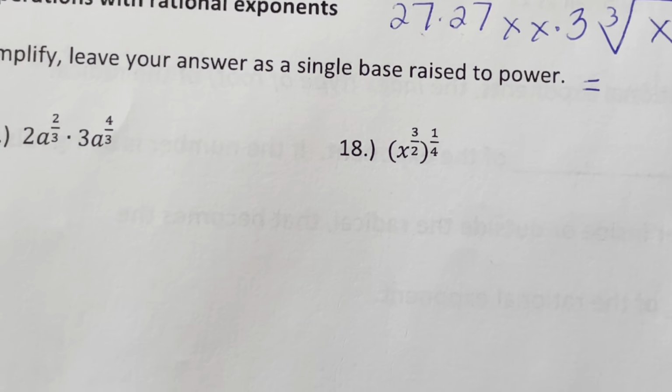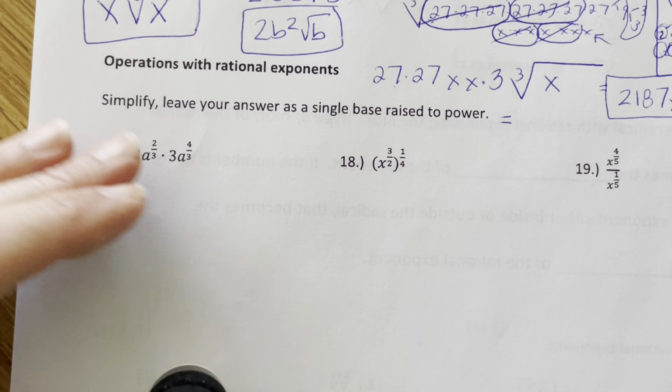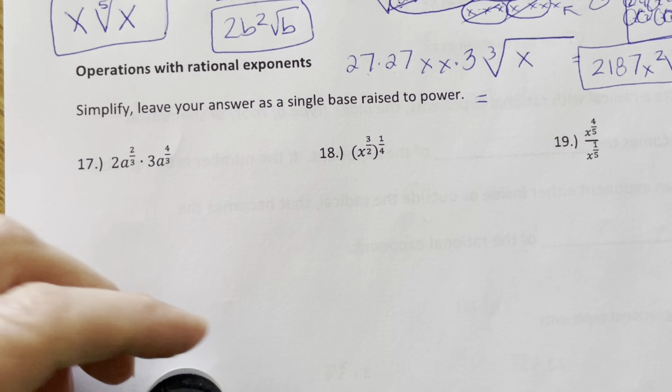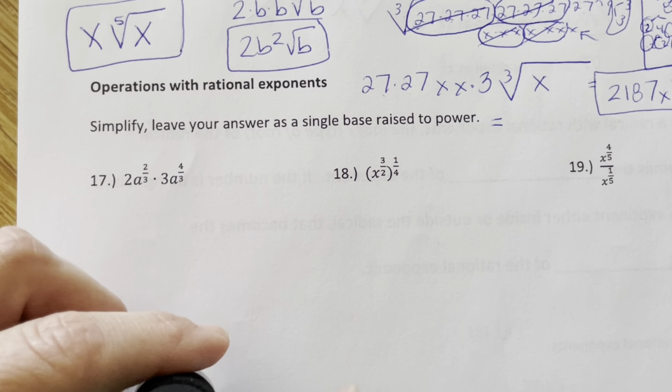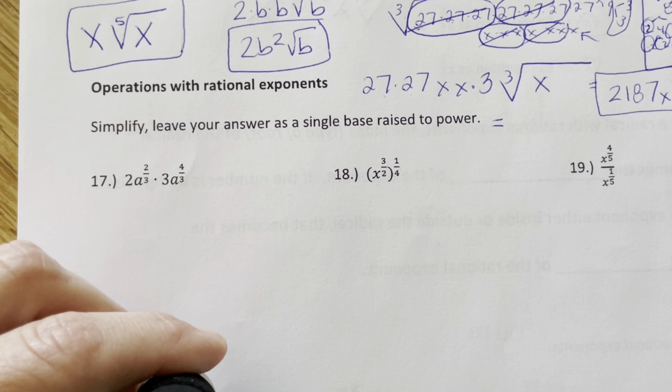Okay, next, operations with rational exponents. So operations means we're gonna multiply, or we're gonna add, or whatever. But in this case, we're gonna multiply. So remember the rules of multiplication?